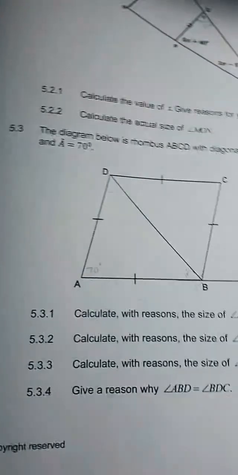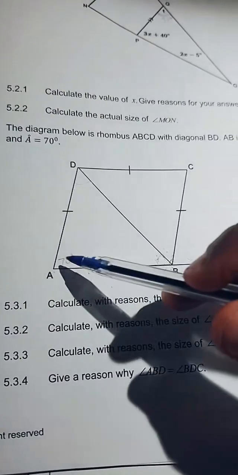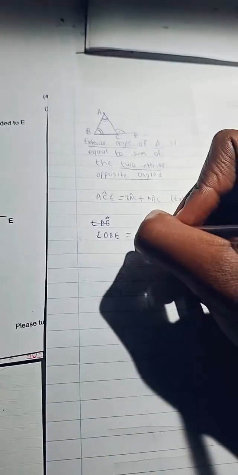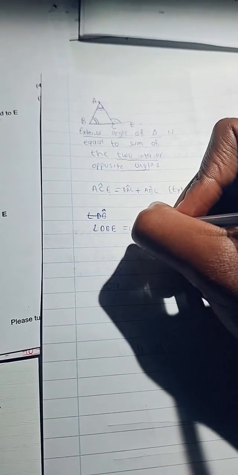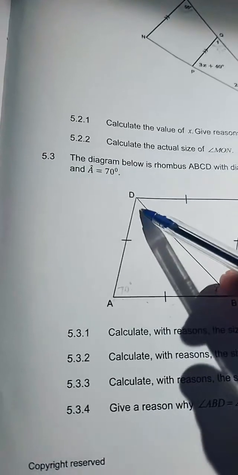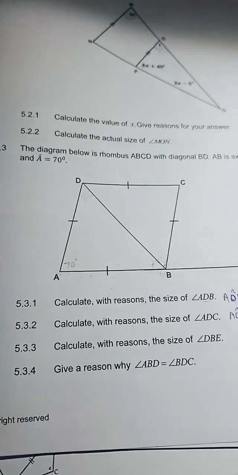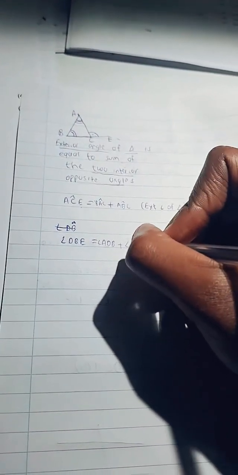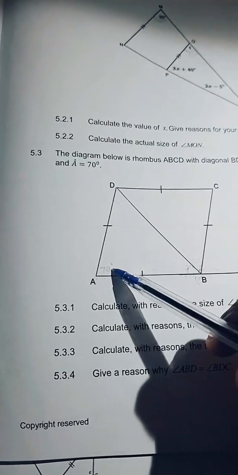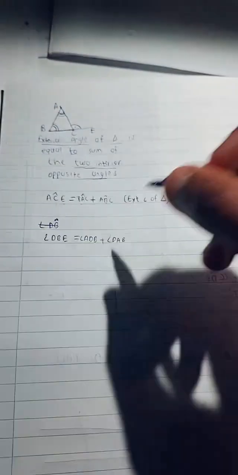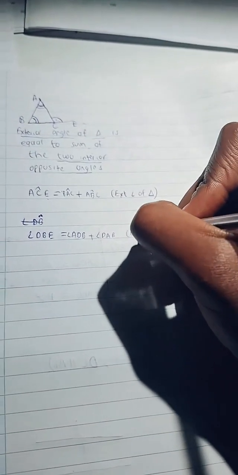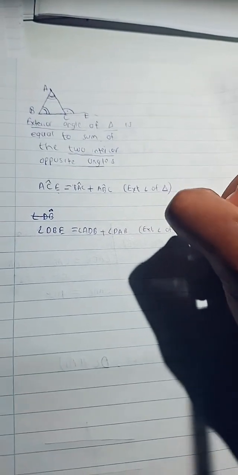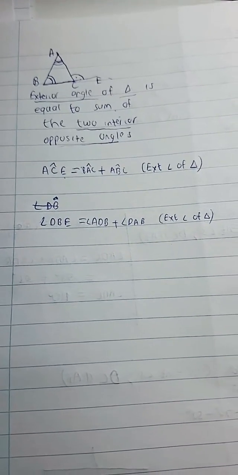Angle ADB plus angle DAB. Or we can say BAD, it doesn't really matter, guys, as long as the A is in the middle. So these two angles. Then what do I say? Ext angle of triangle.